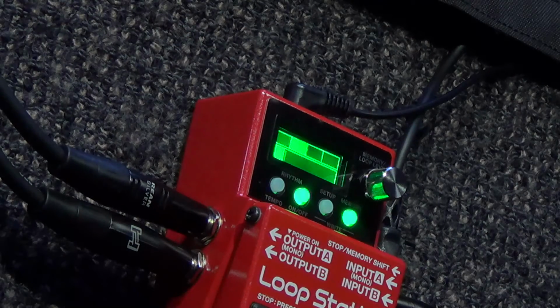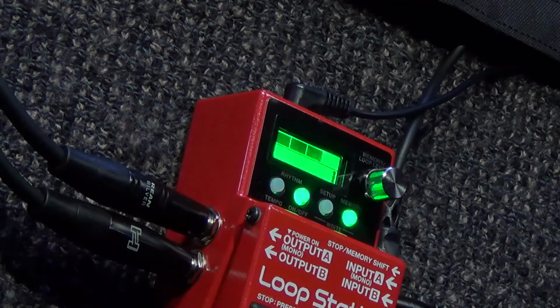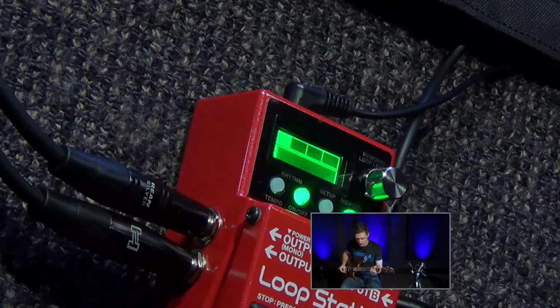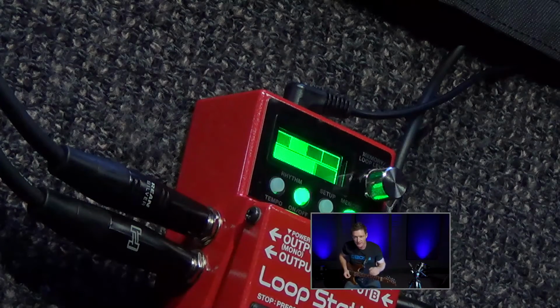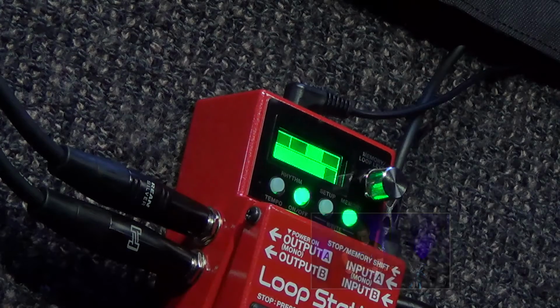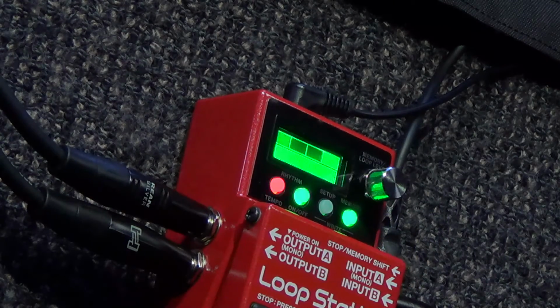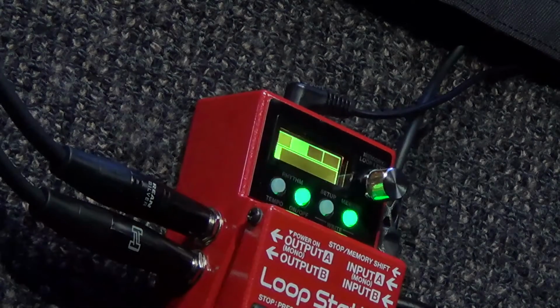Now, if I want to overdub over the top of that, before I do that, I'm going to use the reverse function, which is the new effect on board. And I can do that by pressing the foot switch here. I've got it connected to it. It will reverse it. I'll show you why I'm going to do that in a moment. Here we go. Now I'll put it into overdub mode, and the screen will go orange.